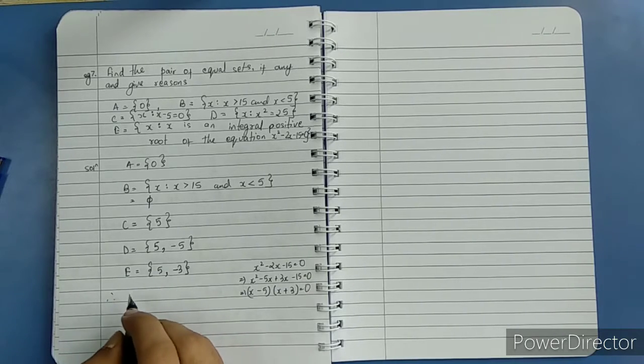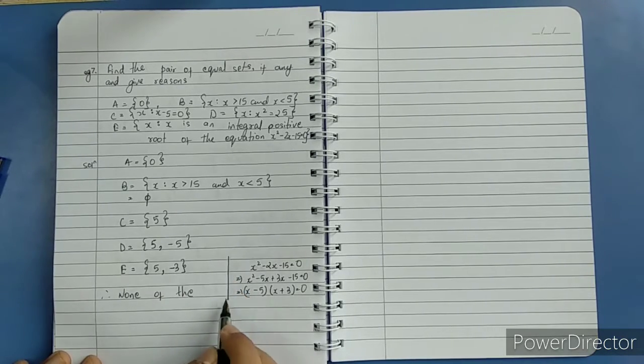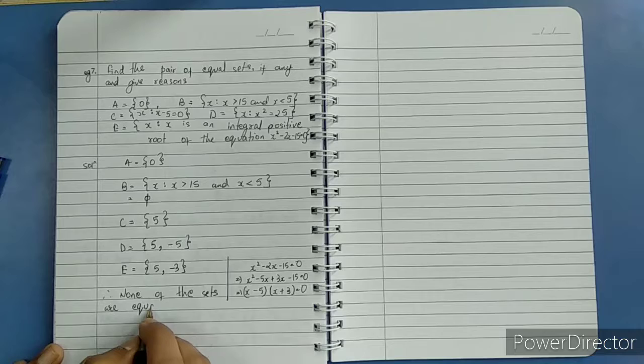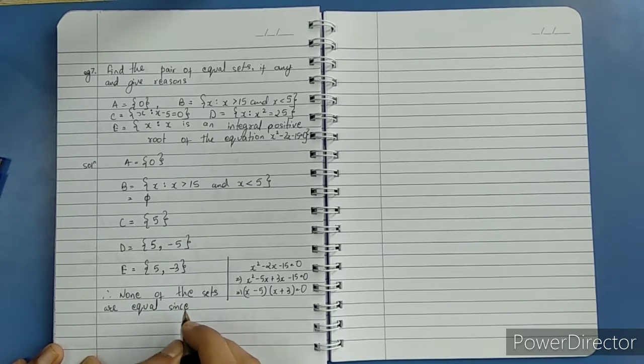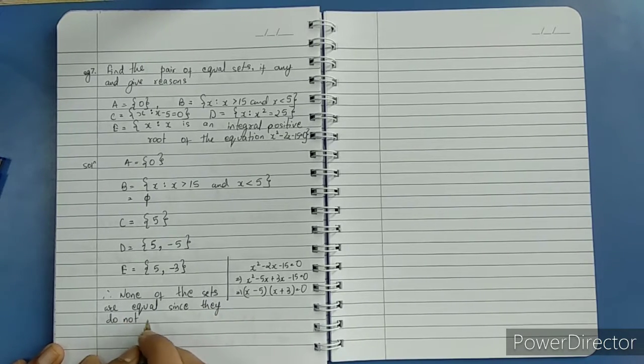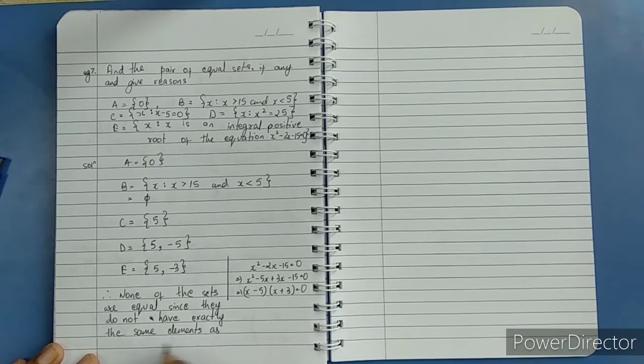So therefore, none of the sets are equal since they do not have exactly the same elements as the other and with the same number of elements.